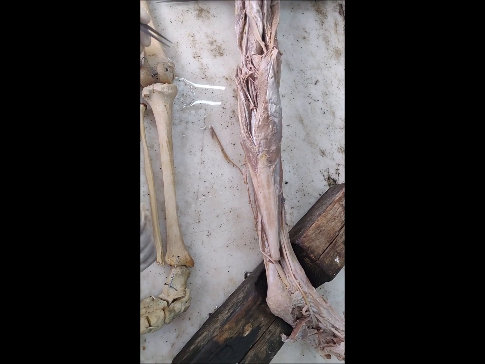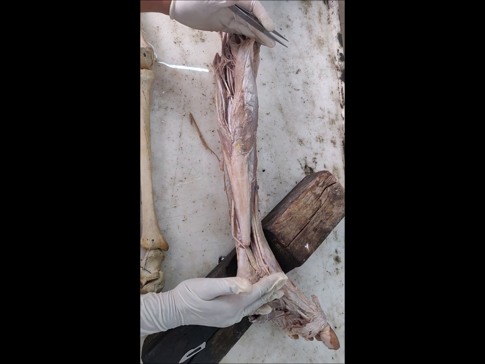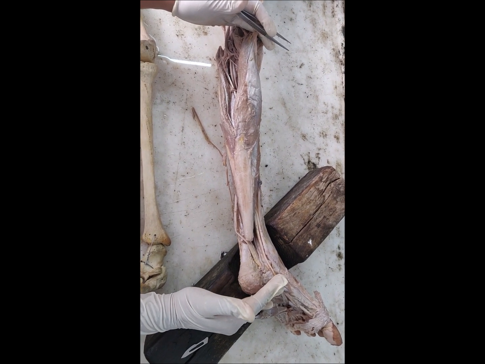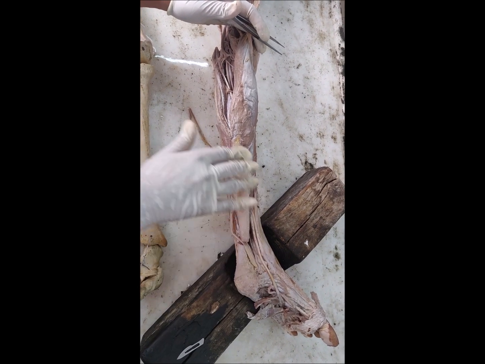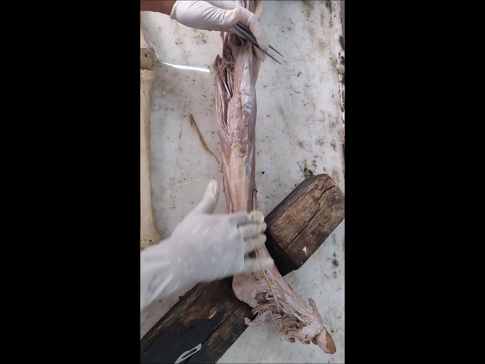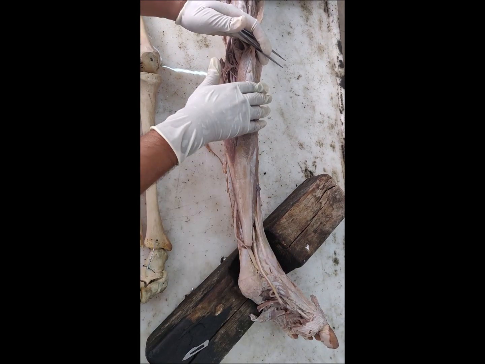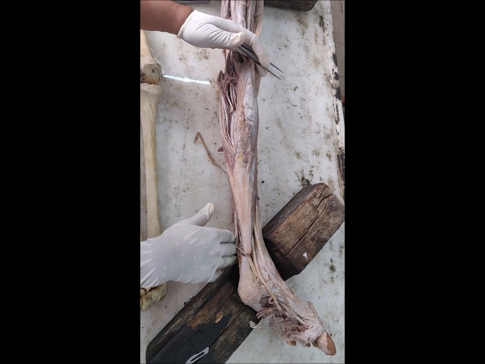Discussion of the muscles of the back of the leg. The back of the leg is also called the flexor compartment of the leg. This is the left lower limb. This is the medial side, towards the great toe. And this is the lateral side.